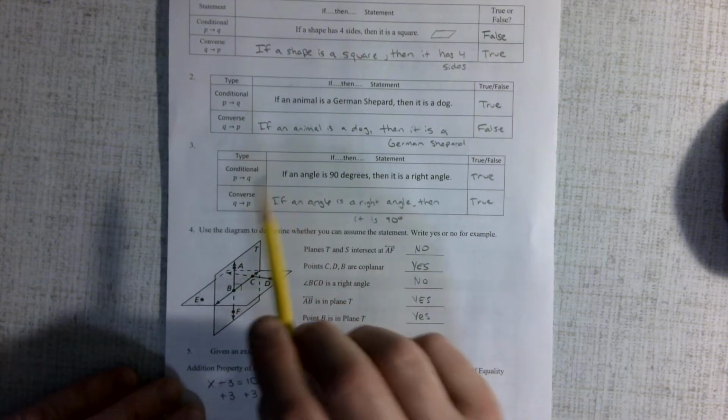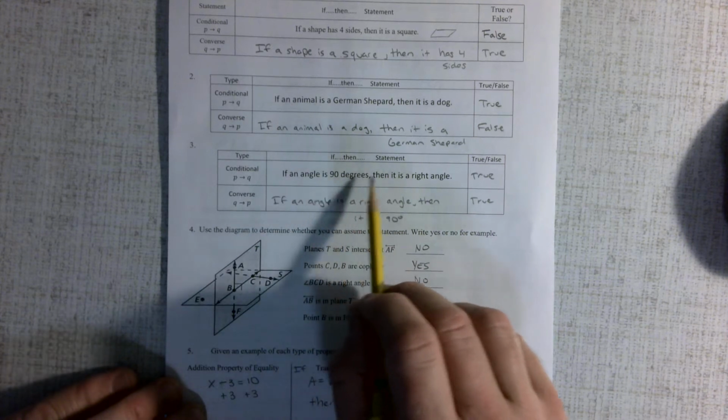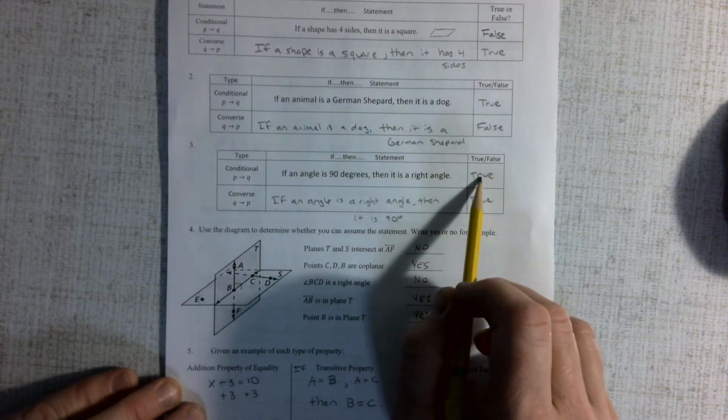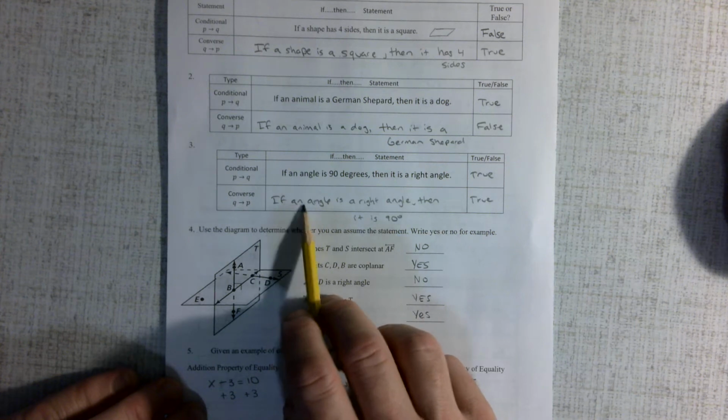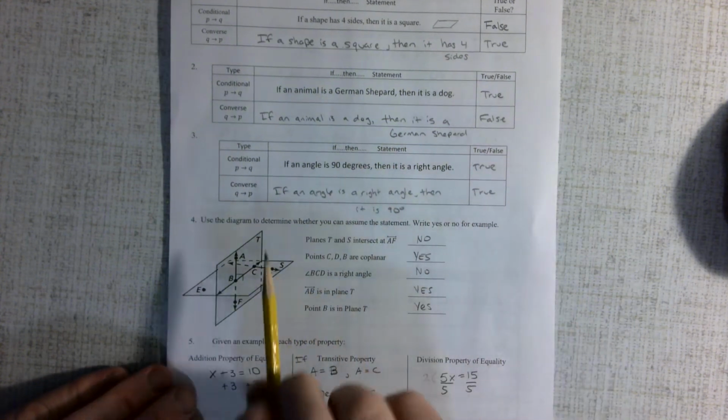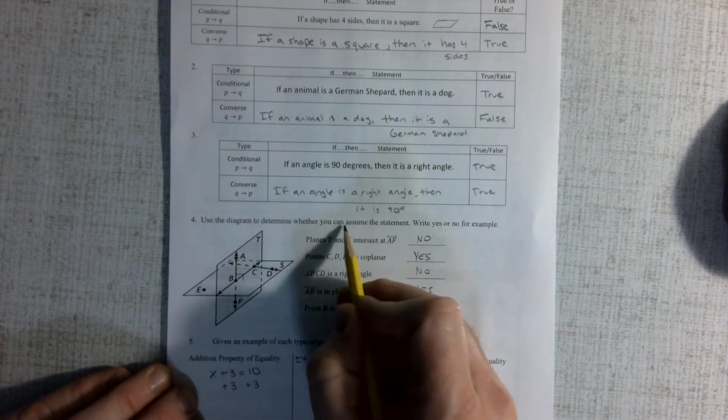Next one. If an angle is 90 degrees, then it's a right angle. Well, that's true. And if I flip this one, if an angle is a right angle, then it's 90 degrees. That's also true.